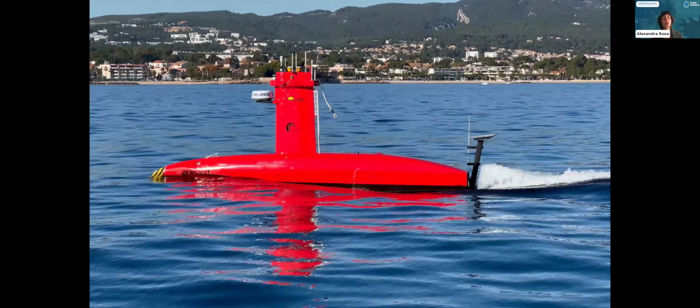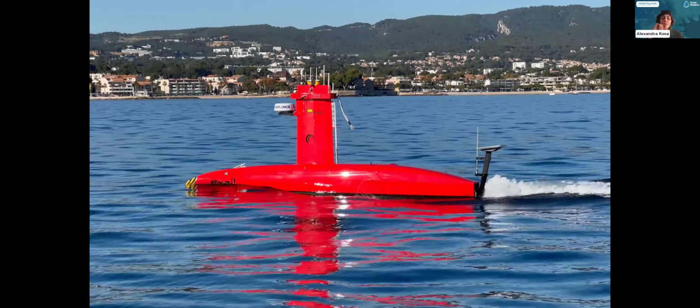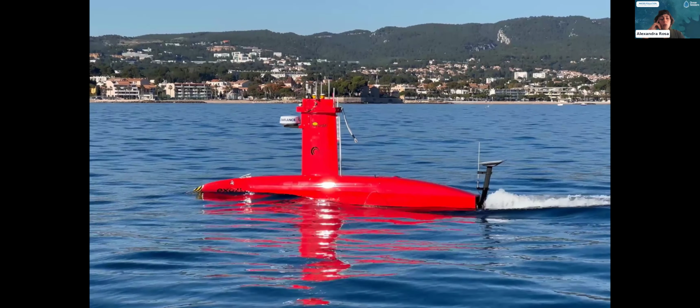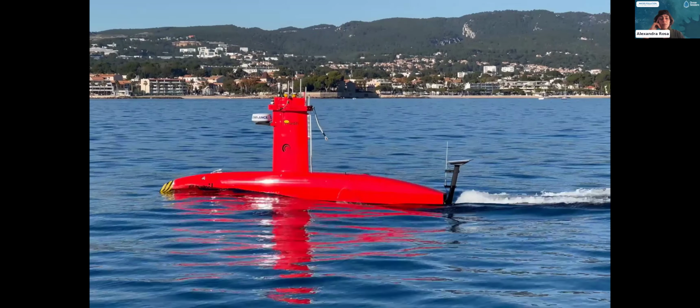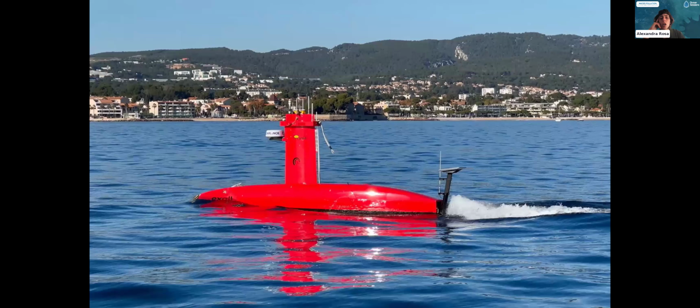Besides that, we also have this vehicle, which is a USV. It's able to be remotely controlled and has different kinds of technologies. We have Starlink for long-range communication, radar, of course, and it's equipped with an echo sounder, which enables us to measure the bathymetry of the floor down to 3,000 meters depth.